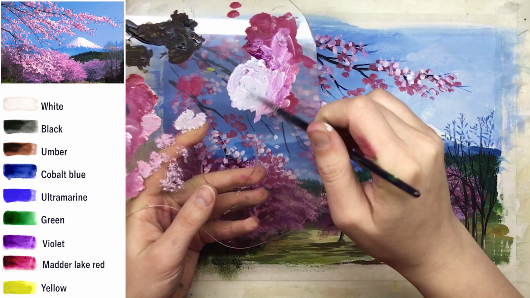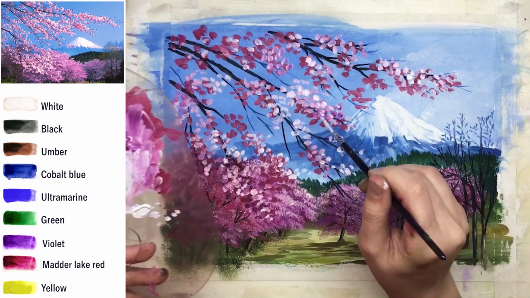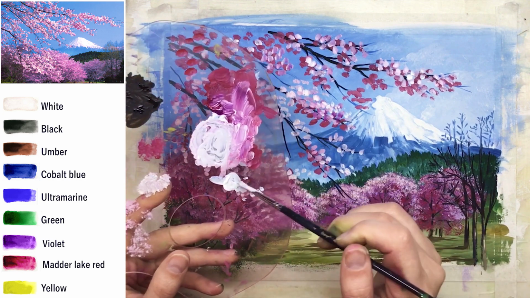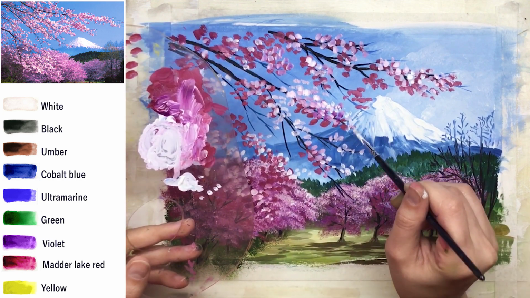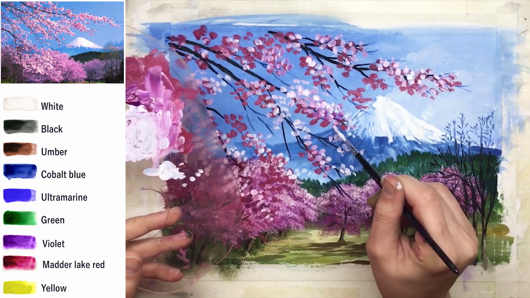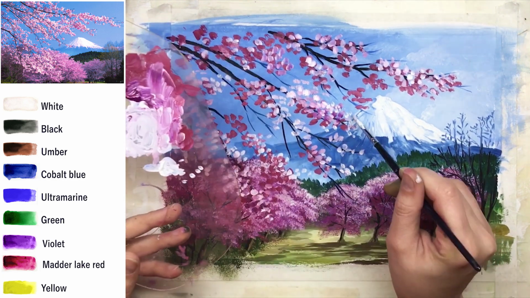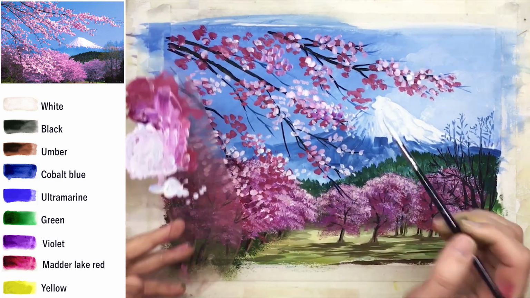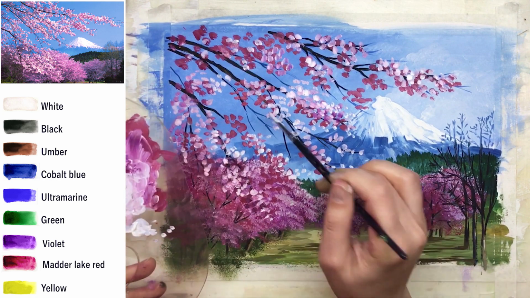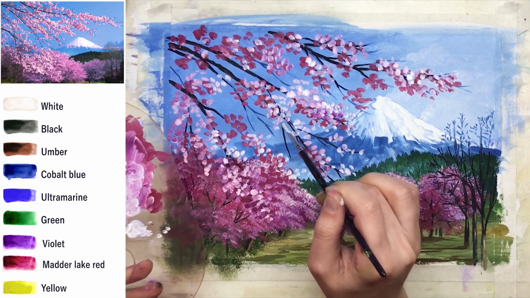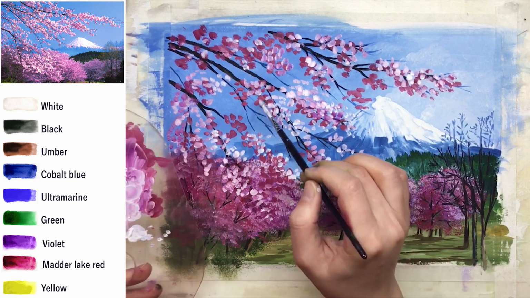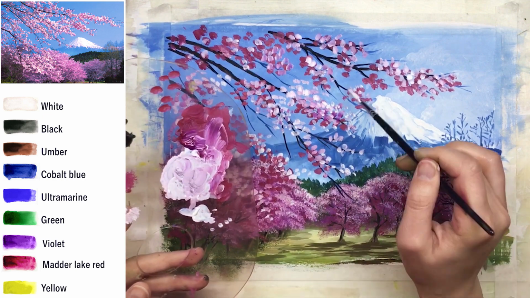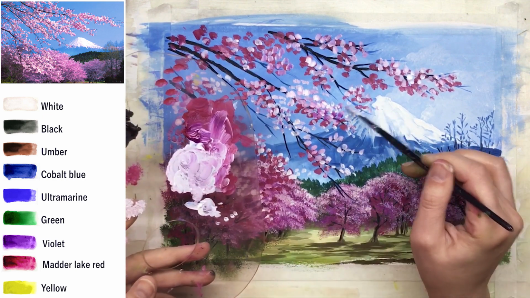That's it, and now I want to demonstrate to you a trick I like very much. Look, now I'm taking a smaller brush, number 1, and painting some tiny spots around these groups of flowers. It gives the effect of better detailing here, and it looks like you created all the groups of flowers with a very small brush.